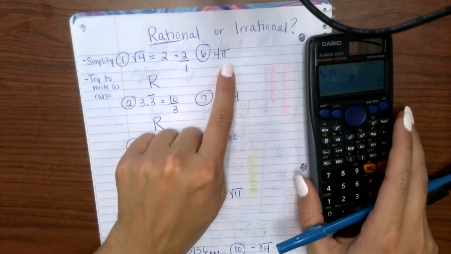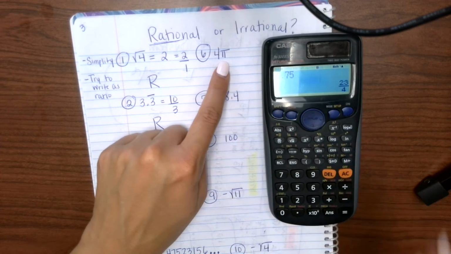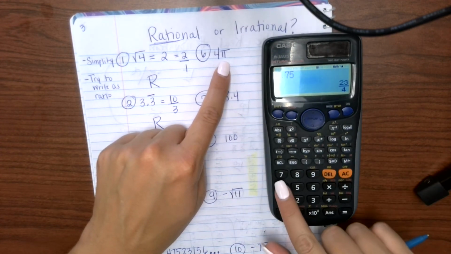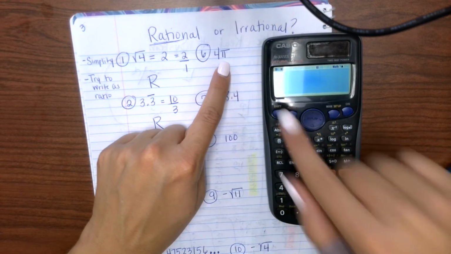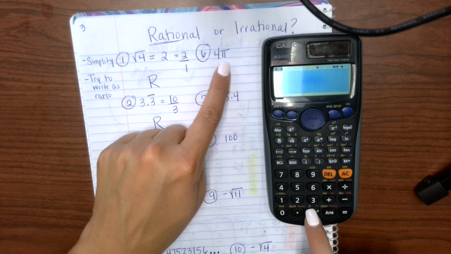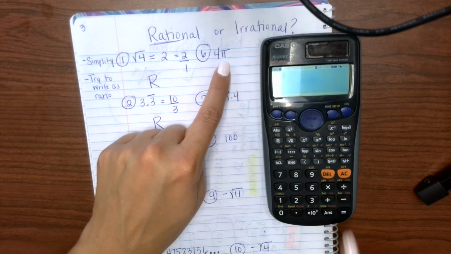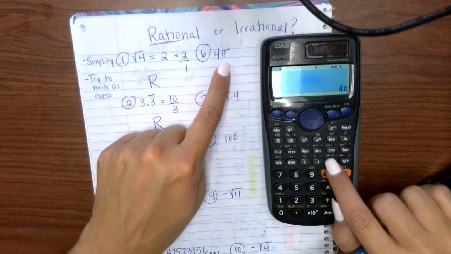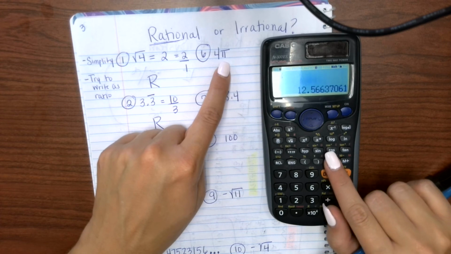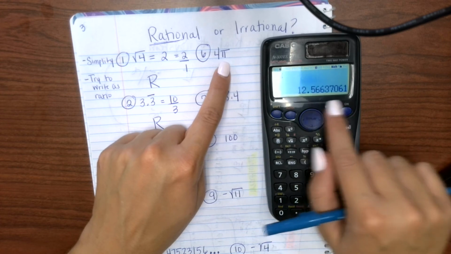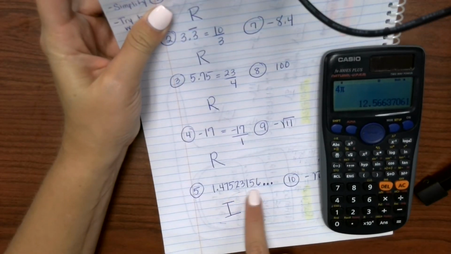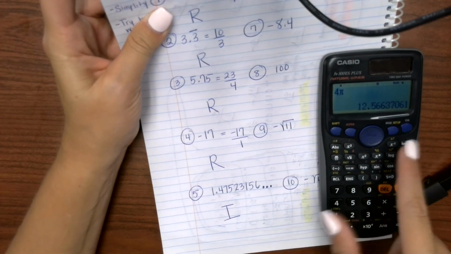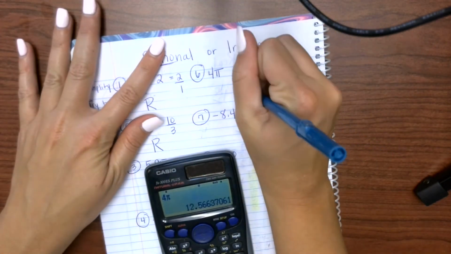For pi, anything with pi in it is always irrational, just a rule of thumb. But let's type it in. 4, and then we're going to hit shift and this button right here. See the pi? We're going to press enter, and then we're going to change that to a decimal. Try to see if it turns into a fraction. It does not. It turns into a crazy number, just like this one was. That was a crazy number. It's going to go on across your screen forever and ever. So it is irrational.